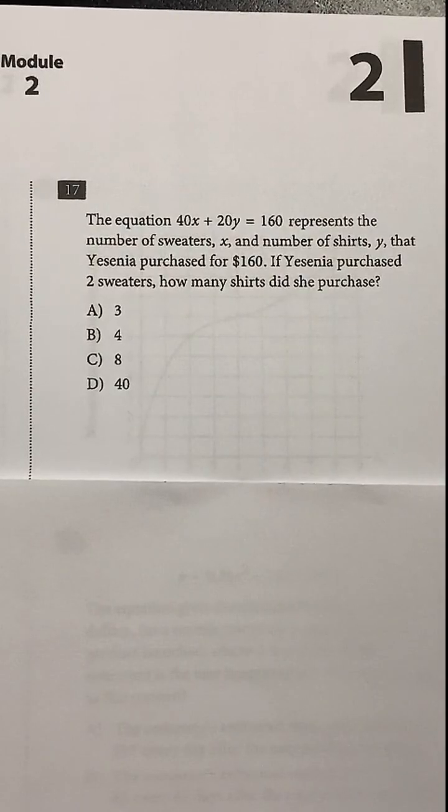So we have the equation 4x plus 2y equals 160 represents the number of sweaters, x, the number of shirts, y, that Yasina purchased for $160. If Yasina purchased 2 sweaters, how many shirts did she purchase? Okay.